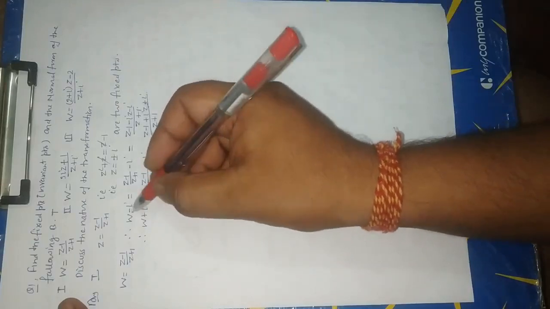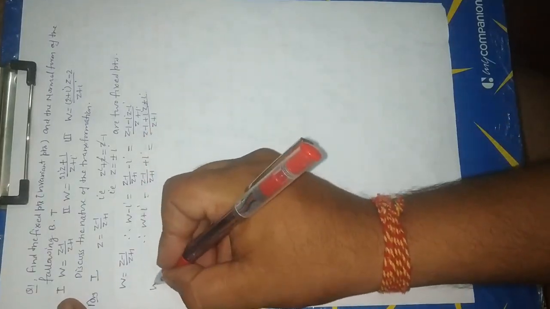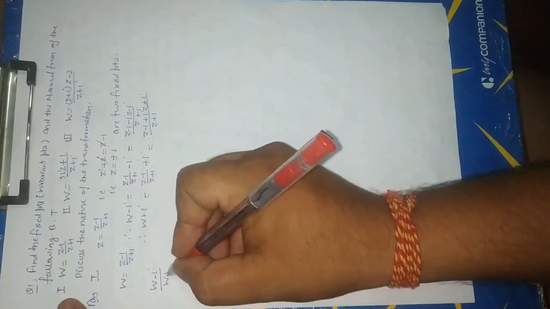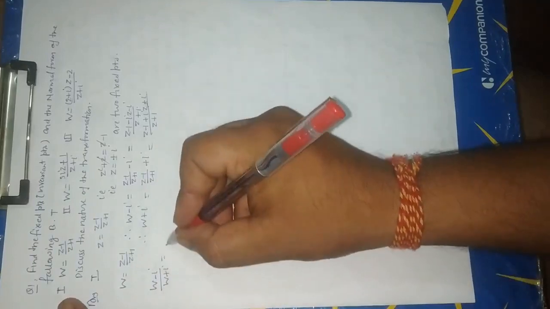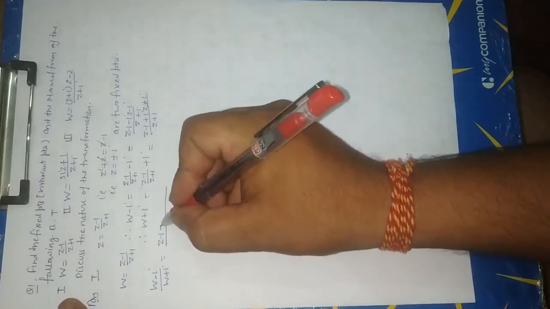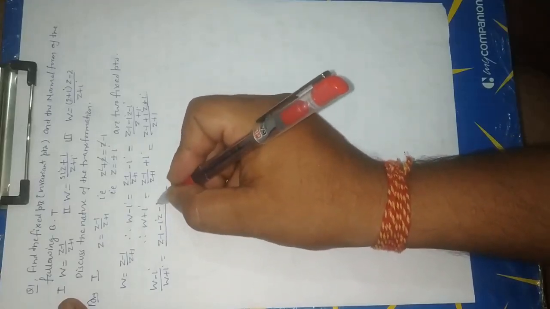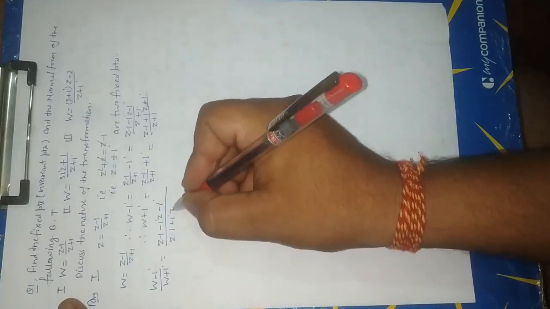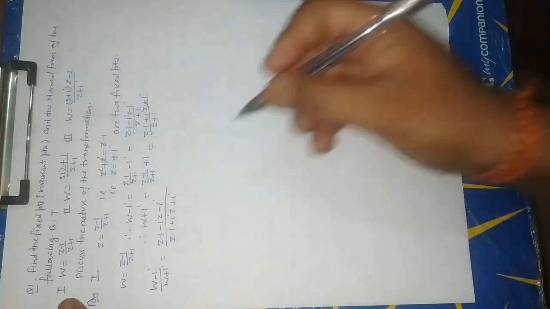Now divide: W minus i upon W plus i is equal to (Z minus 1 minus iZ minus i) upon (Z minus 1 plus iZ plus i).